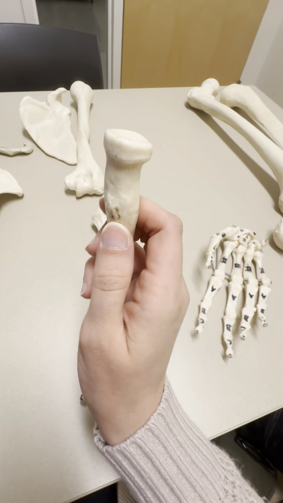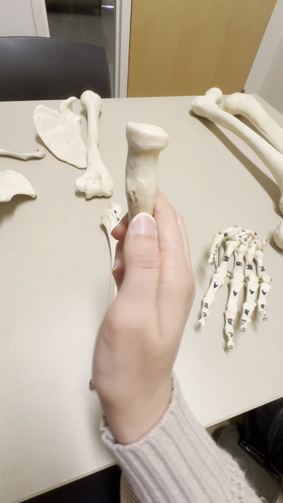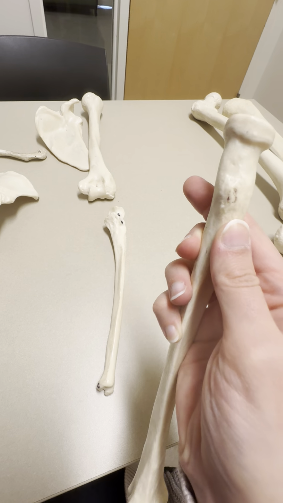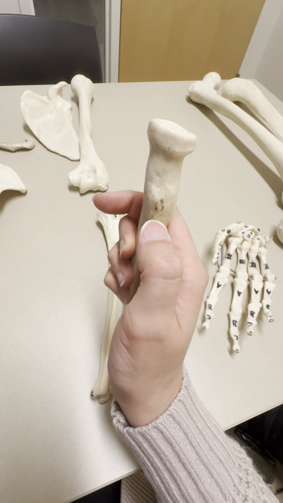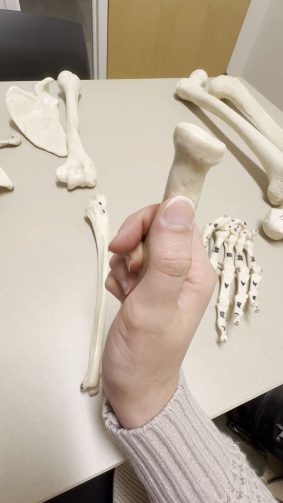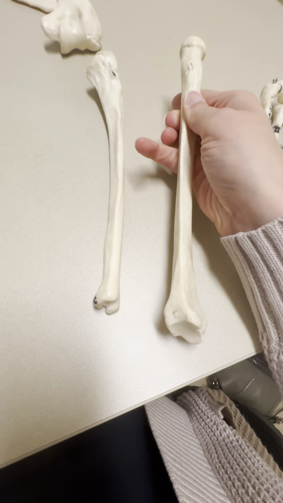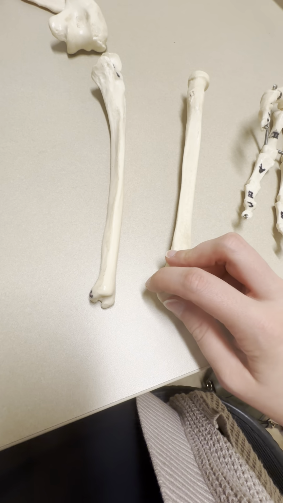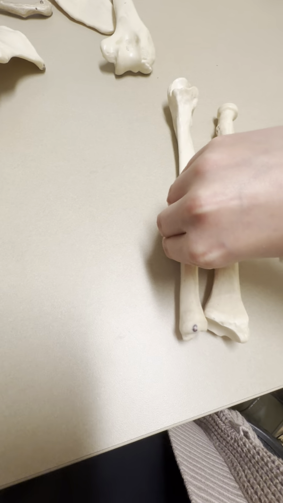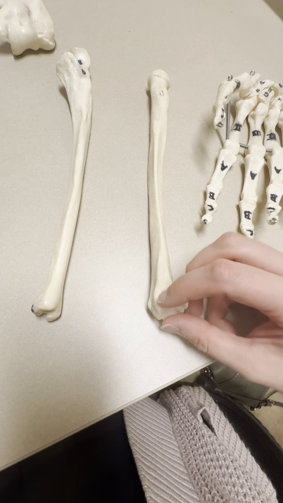The radial tuberosity is this part that sticks out. Remember, tuberosities are roughened projections. So it's labeled B on here, I believe, but it's rubbed off. So this one here is the radial tuberosity. The ulnar notch is on the radius, and it's called the ulnar notch because it's where the ulna articulates. So it fits in kind of like that. It's this notch labeled C here, ulnar notch.